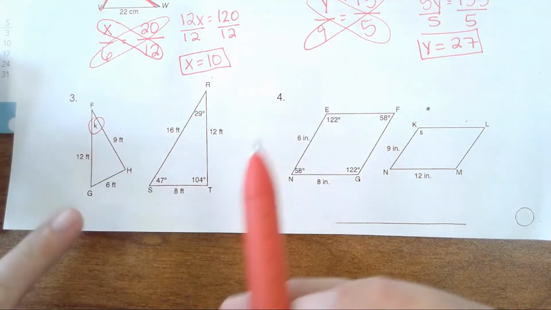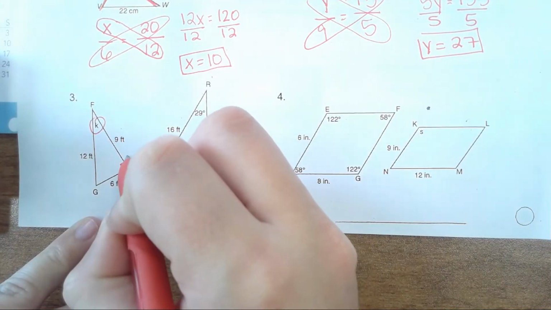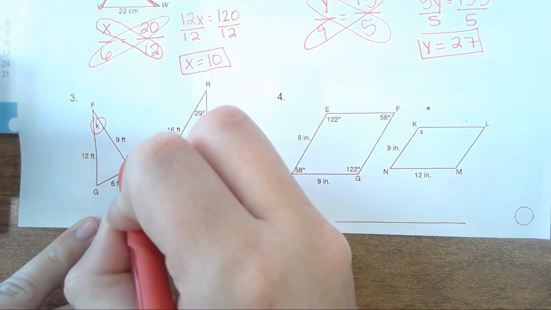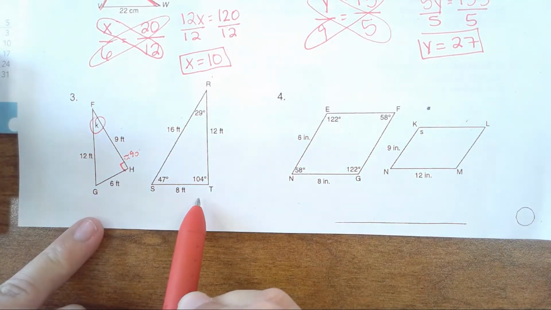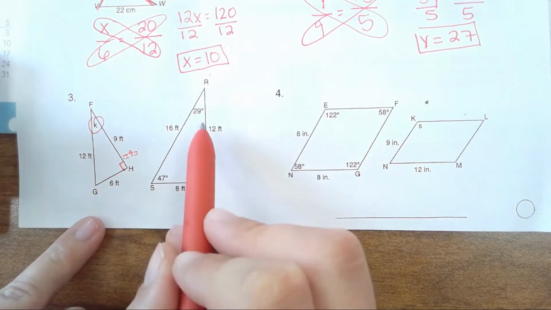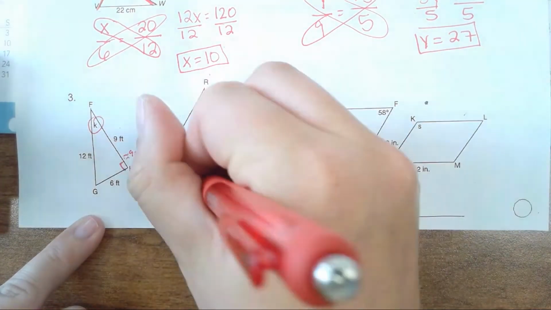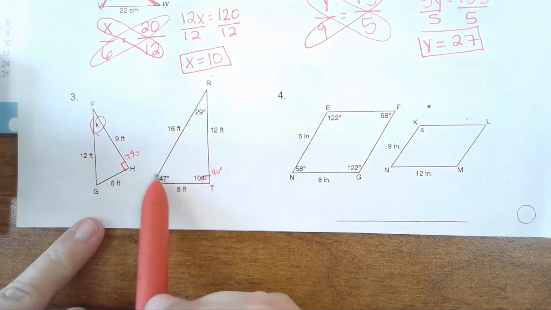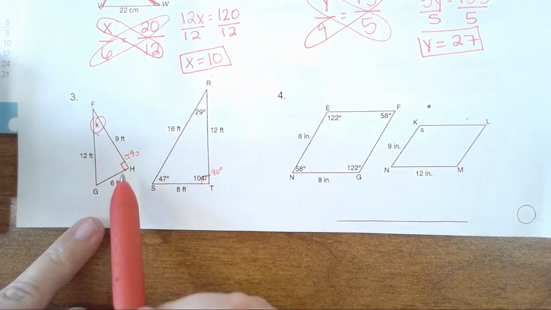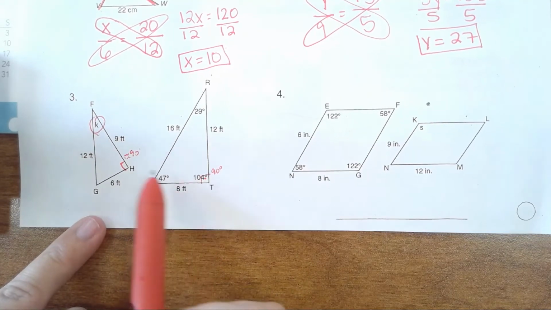But this angle down here kind of looks like a right angle, which I know it's not, but I know it's going to be approximately 90 degrees. And if you look over here in this triangle, the only one that kind of looks like a right angle again is this one down here. So if you're having a hard time figuring out what angle represents K, well, just look at another angle and see, okay, so they're both on the right side here.